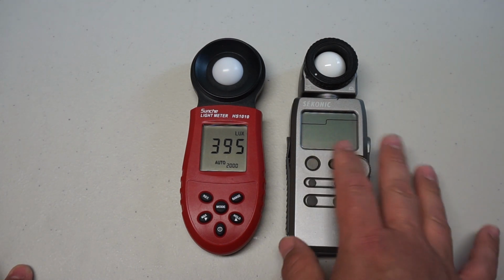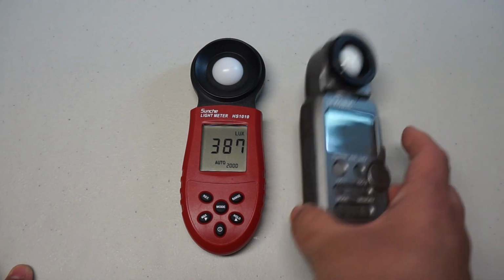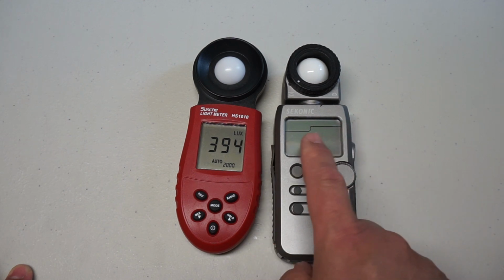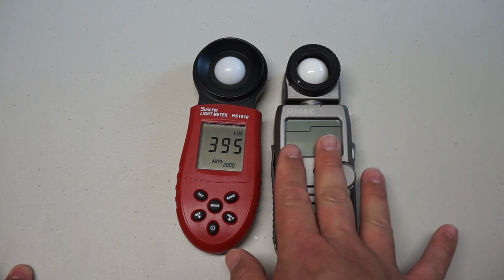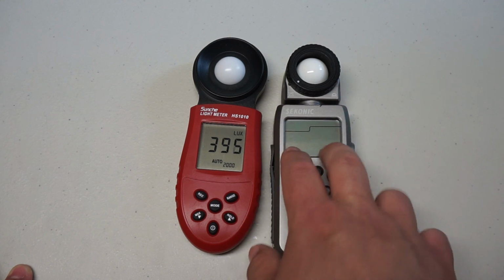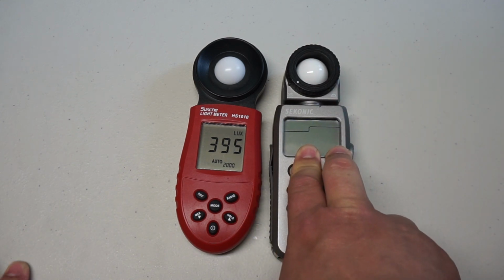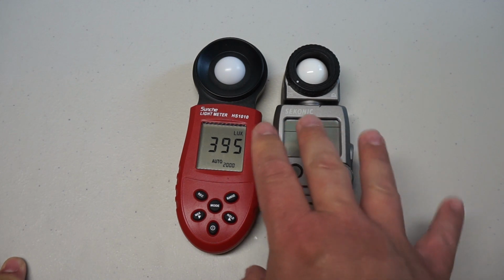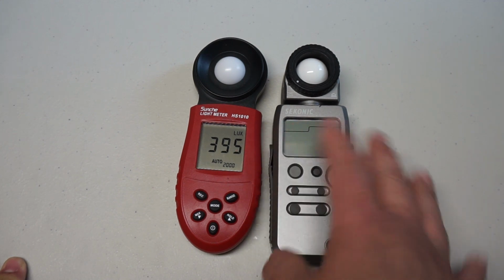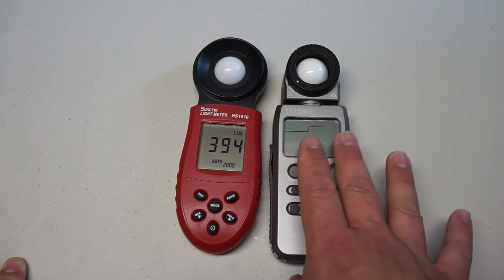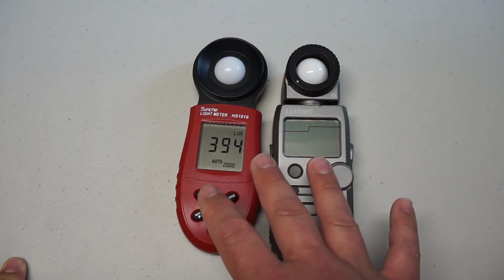I can't demonstrate it because the battery is dead, so I can't actually show the screen, but if you tell the meter that your camera is set to an ISO of 100, let's just say, and then tell it what your aperture is set to, it will tell you the corresponding value.